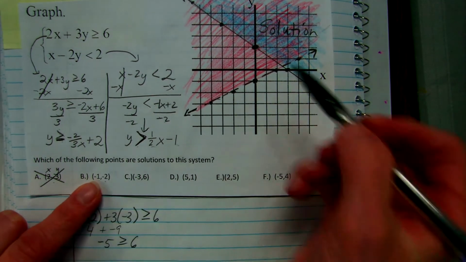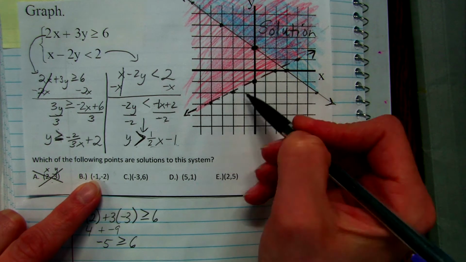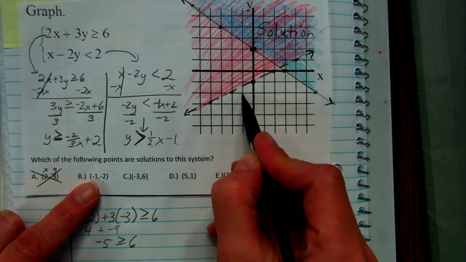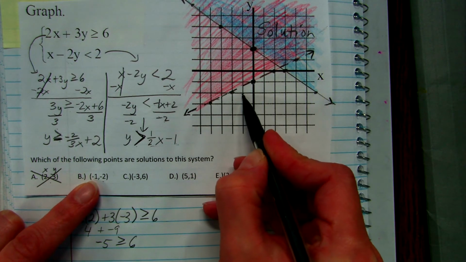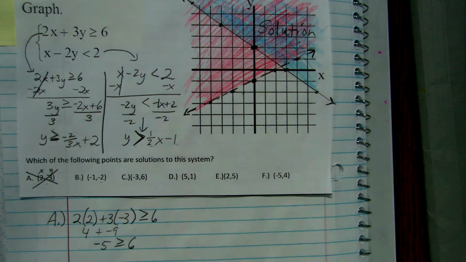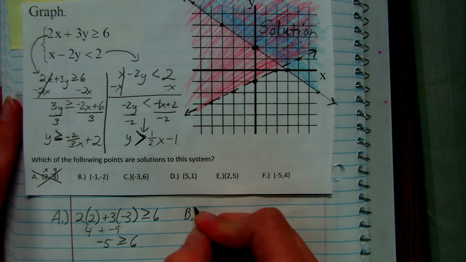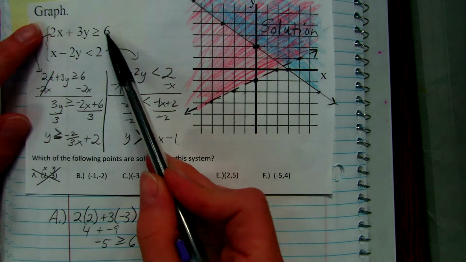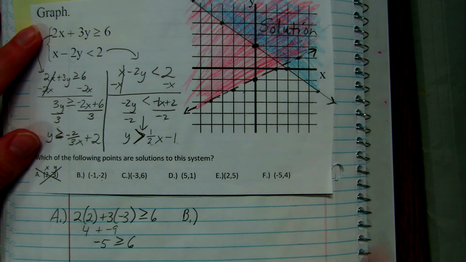Negative 1, negative 2. So I'm starting here, going left 1, down 2. Does that look like it's going to be a solution the way we have it graphed? No. So we're thinking no, but let's check for sure. So I'm going to put B over here. I always just start with the first inequality. If it passes that one, then we check the second.